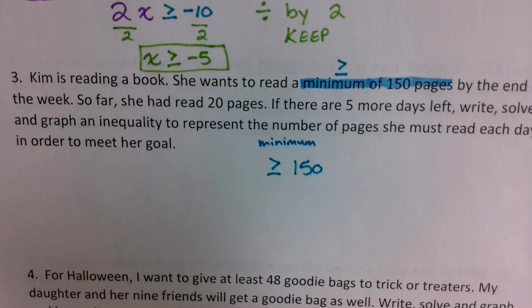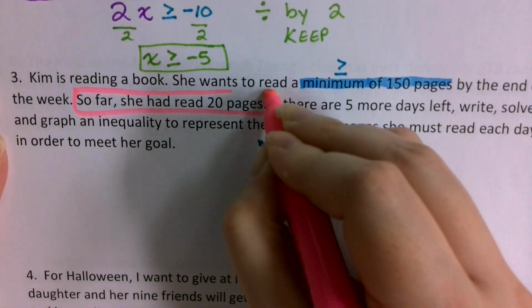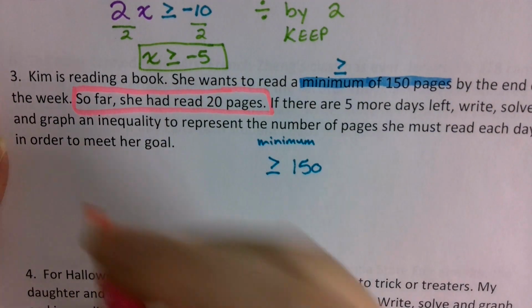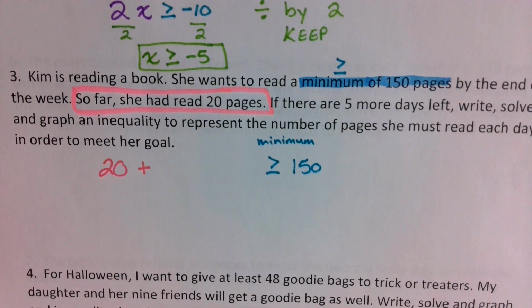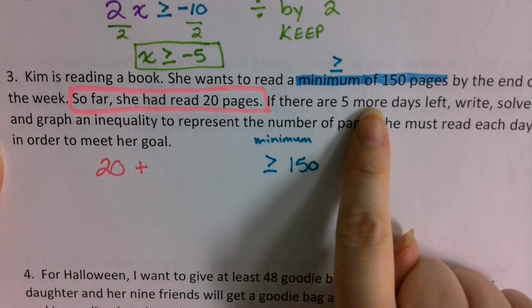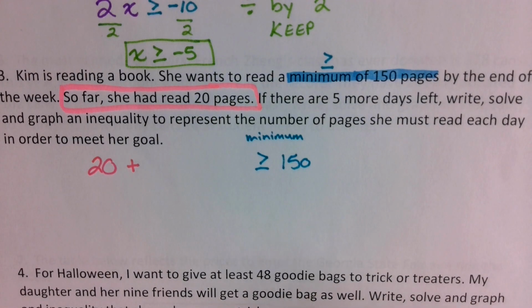So far, she's read 20 pages. That sounds like a constant to me, a starting point. This is what she started at. Now, she's going to keep reading, so I need to add more pages that she's going to read. There's 5 more days left. That means she can read a certain amount every single day for 5 days.